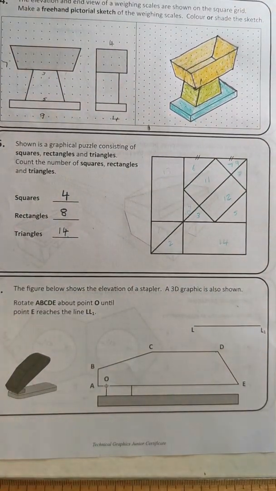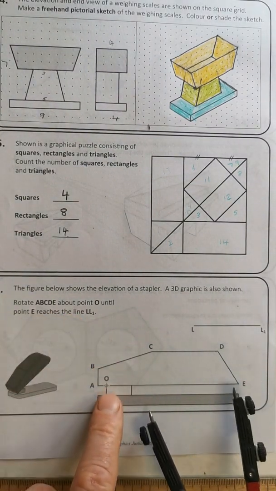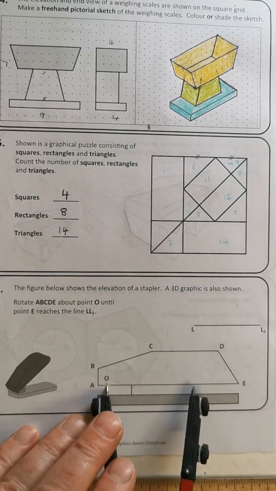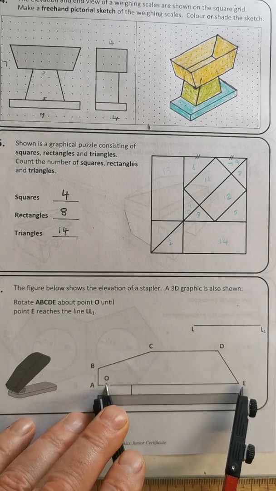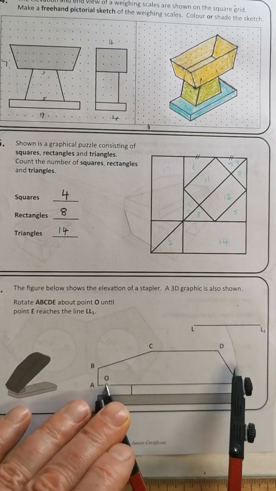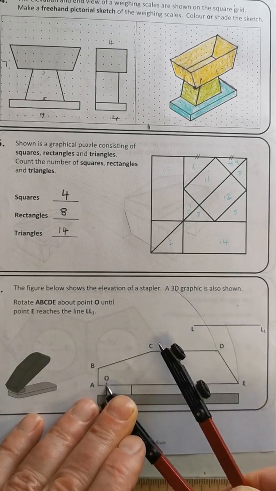Okay, so question 6, the rotations question here next. So it rotates about point O until E reaches the line. So I'll just do the start of that. So it rotates until E reaches the line. And I'll just find a few easy points to start with.